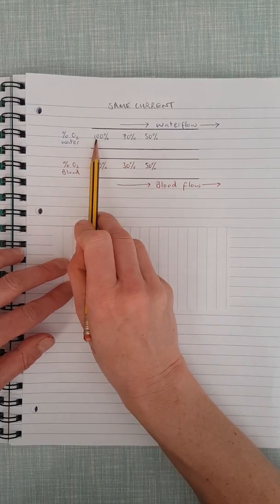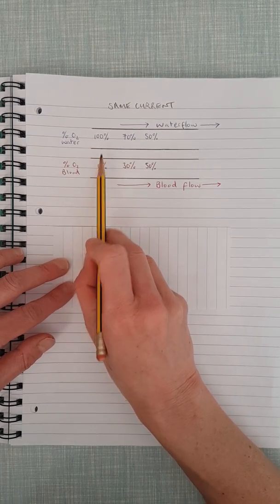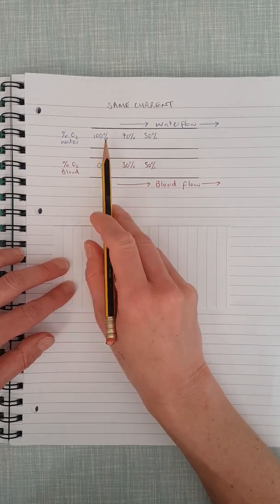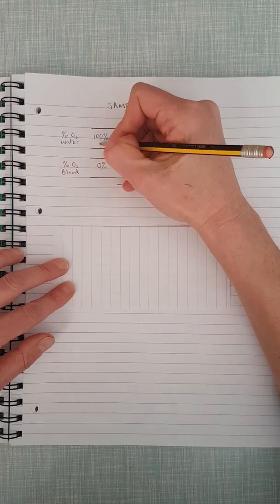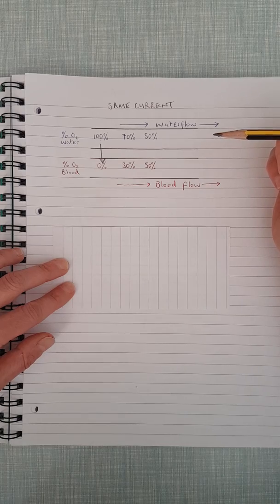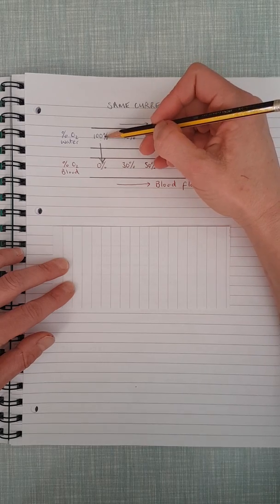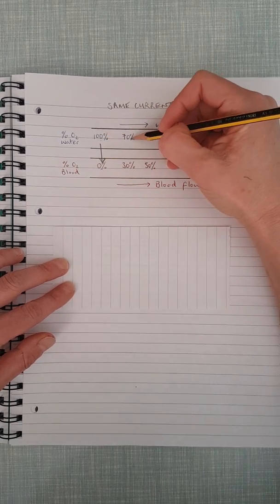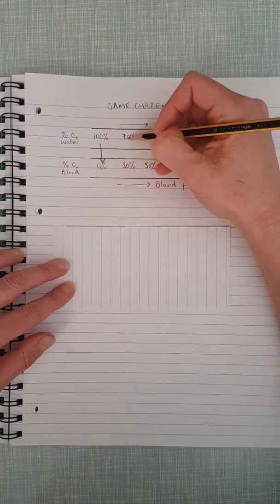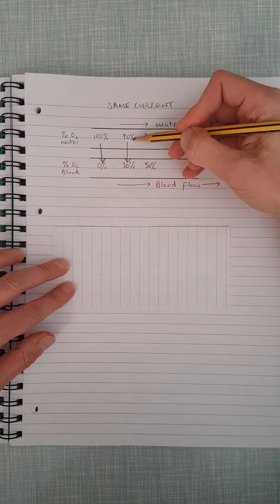So here we have the percentages of oxygen in the water and the percentages of oxygen in the blood. So at the moment we've got 100% oxygen in the water and nothing in the blood. And of course, that represents a really steep concentration gradient. And so oxygen will be able to diffuse from the water into the blood. Okay. And then if we go a little bit further along, because some of the oxygen has now diffused into the blood, there's a little bit less oxygen in the water, but there's a little bit more oxygen in the blood, but there's still quite a big difference between the two, and so oxygen can still diffuse from the water into the blood.